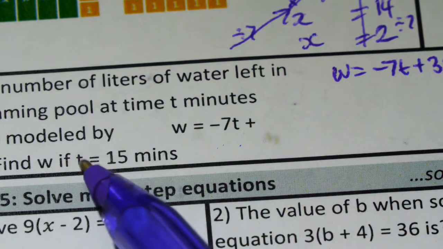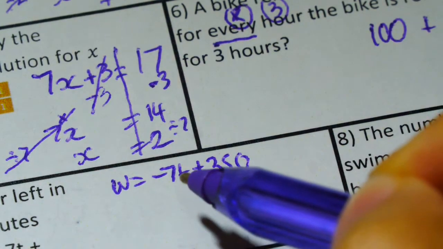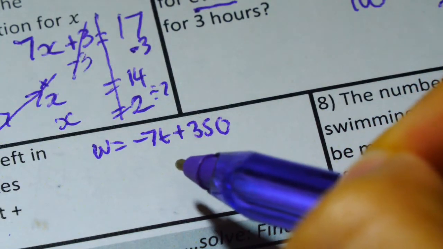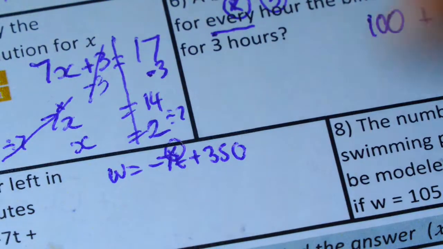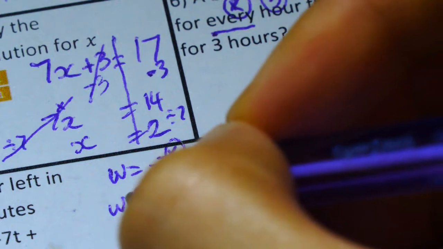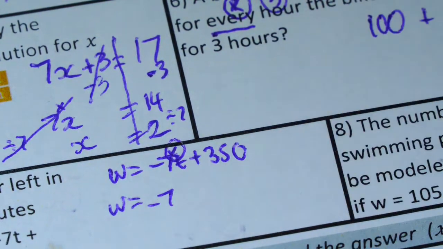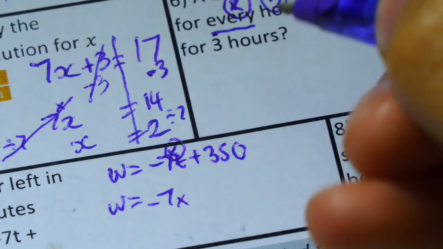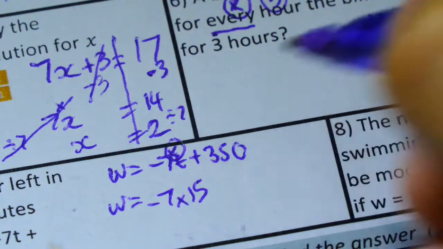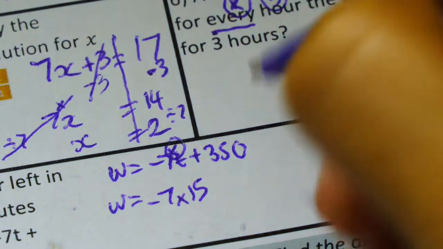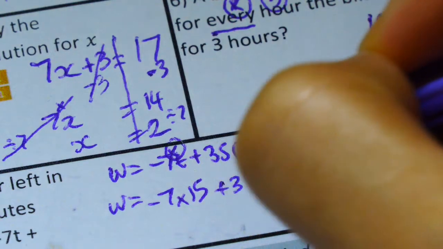Now it says t equals 15. So instead of t, I'm going to write 15. Remember, this means times t. So I'm going to write W equals minus 7 times 15, because t equals 15, plus 350.